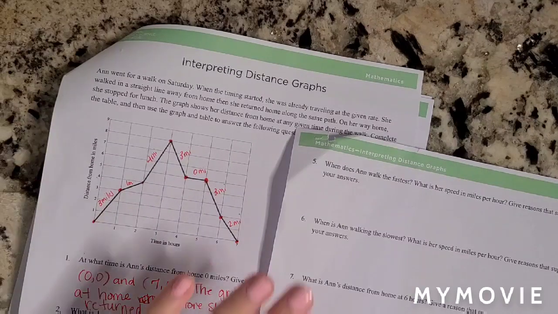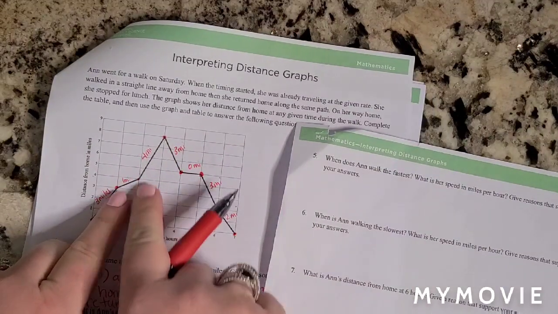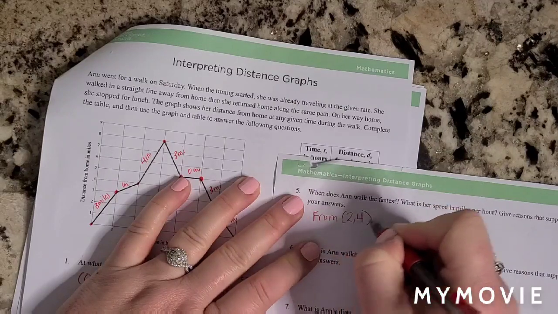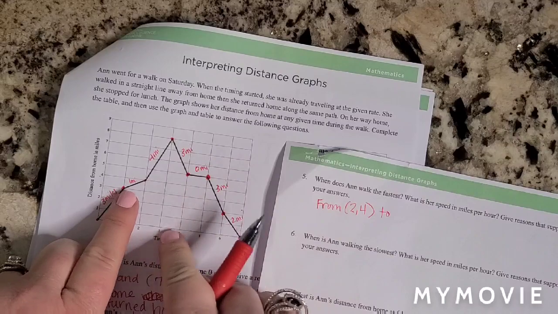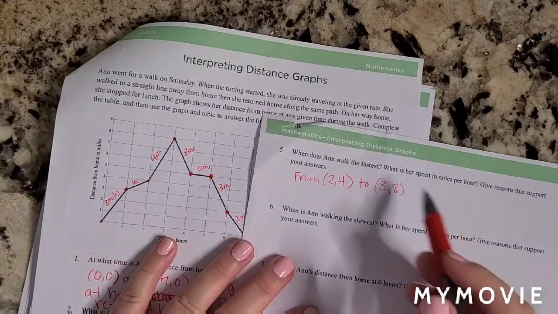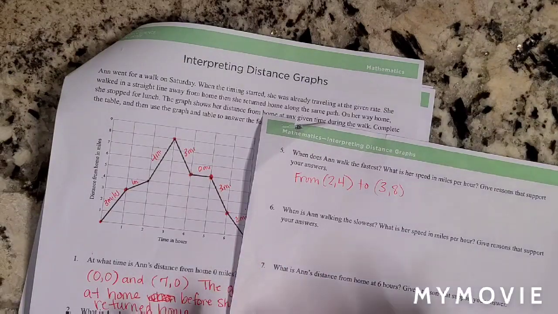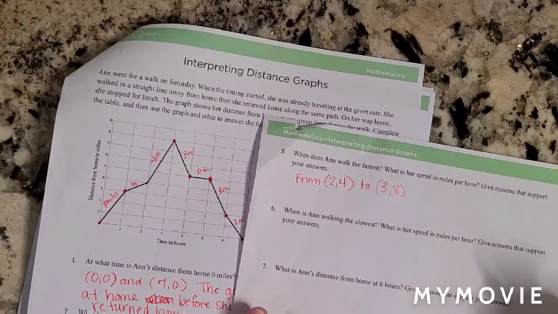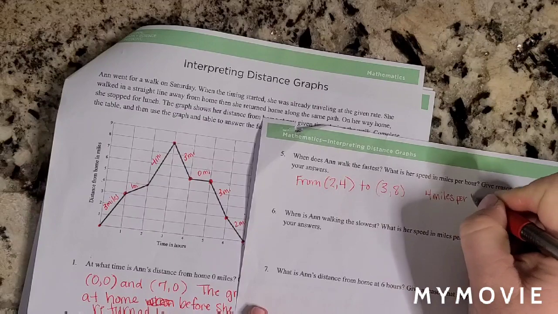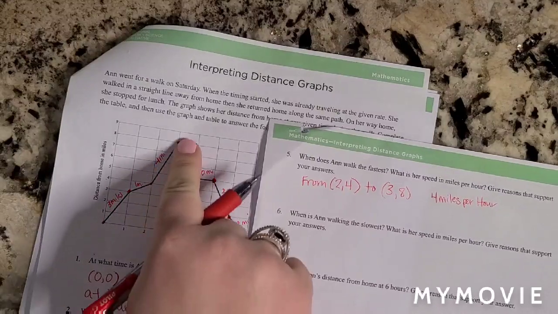So if I label it that way, when does Anne walk the fastest? From here to here, so from 2, 4 to 3, 8. And why? It says, what is her speed in miles per hour? She went 4 miles per hour. And it says to give a reason to support your answer: because this is the steepest line.